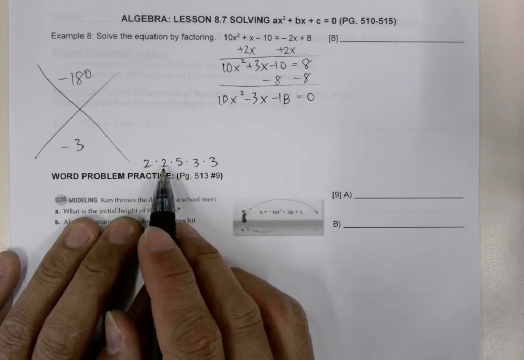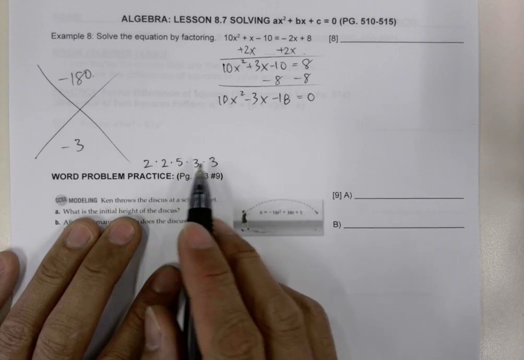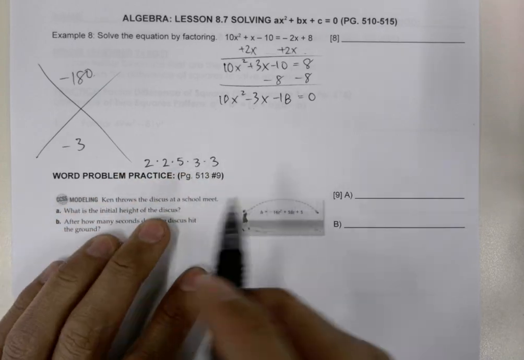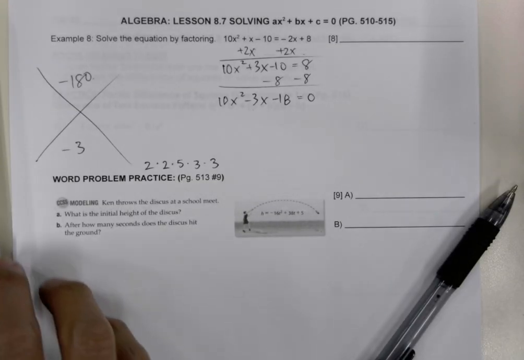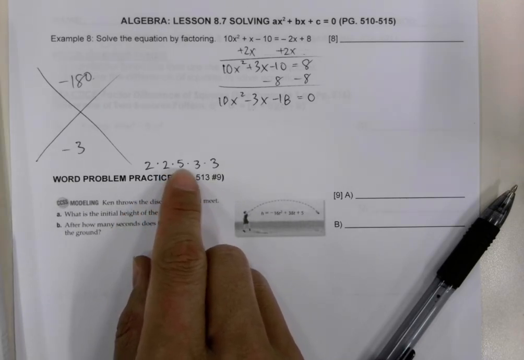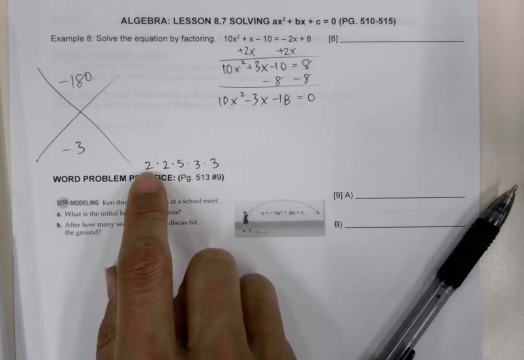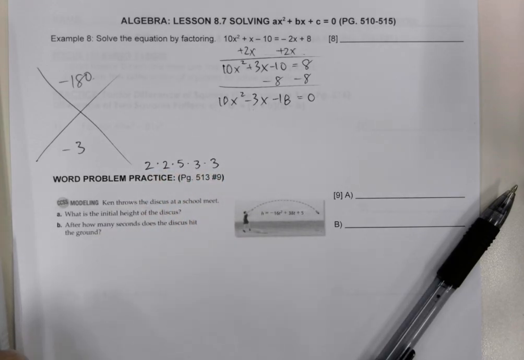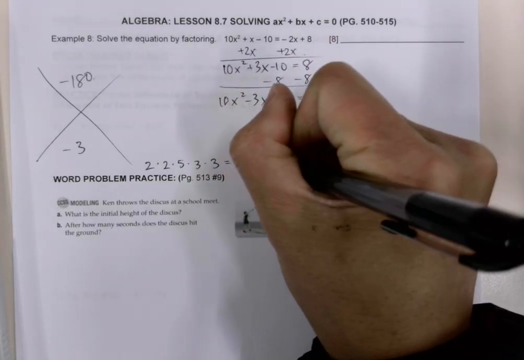2 times 2 is 4. 4 times 5 is 20. 20 times 3 is 60. And 60 times 3 is 180. So now, what two factors? It's going to be a combination of these. So what can we figure out here? Maybe it's 3 times 5, so 15 times the rest of the terms. So 3 times 5 times 3 times 2 times 2. So 4 times 12. So 15 and 12. Yeah, that sounds good. So we'll have 15 times 12.